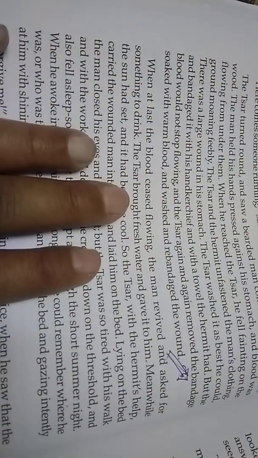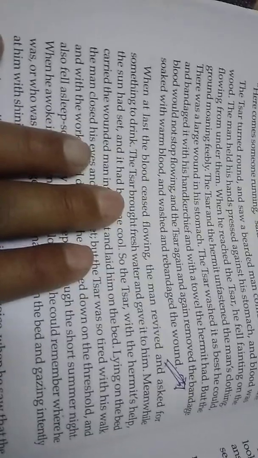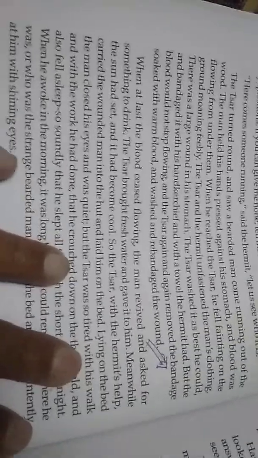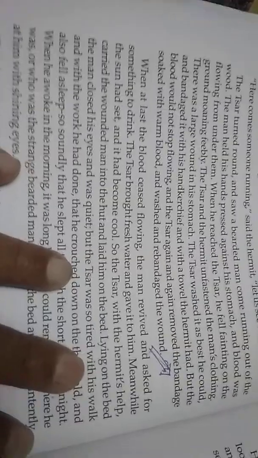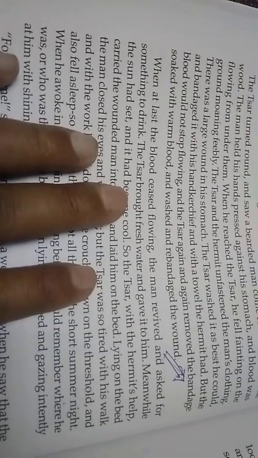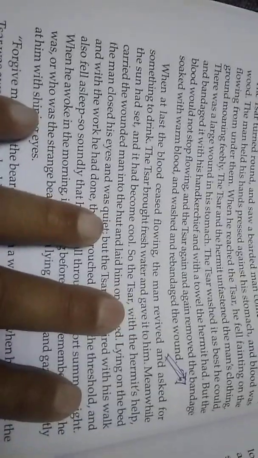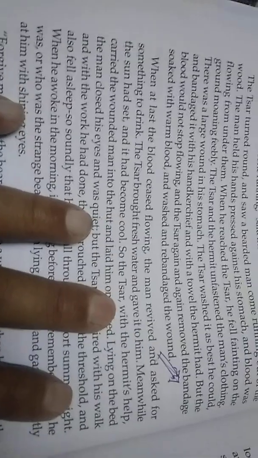So this was the incident that happened after the blood stopped flowing, stopped bleeding. The man asked for water. Why? Because he felt somewhat better, because he felt some ease. At that time, the Tsar brought fresh water. The Tsar had given him fresh water to drink. And what happened at the time the sun sets? It was now going to be evening.